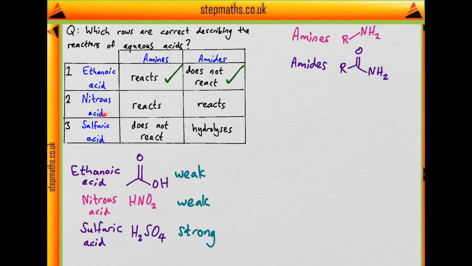Now what about nitrous acid? So this is actually quite an unusual reagent. So with amines, what happens if we react nitrous acid with it? So this reaction actually produces this N2+ group, which is called a diazonium cation. Nitrous acid is a good way of making nitrogen-nitrogen bonds in organic compounds.